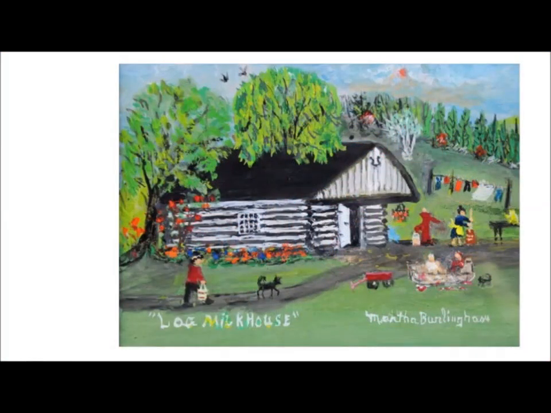Everyday People was an exhibition that featured people doing everyday things. And you can see in this image called Log Milk House by Martha Burlingham that there are some people doing some things like hanging out with a dog. We have some children playing in the yard. We have someone churning butter. It looks like there is a clothesline with clothes on it. And I thought that this image was a really good image to start with, not only to talk about everyday people, but also to talk about lines.